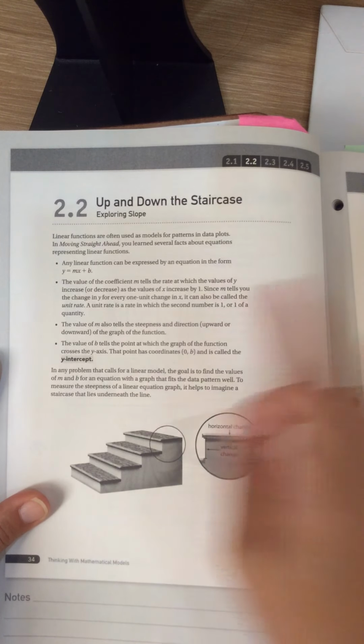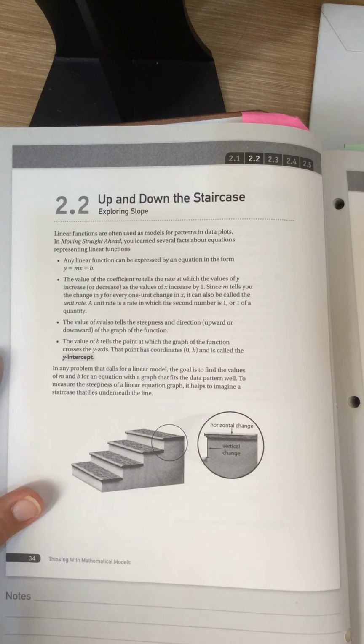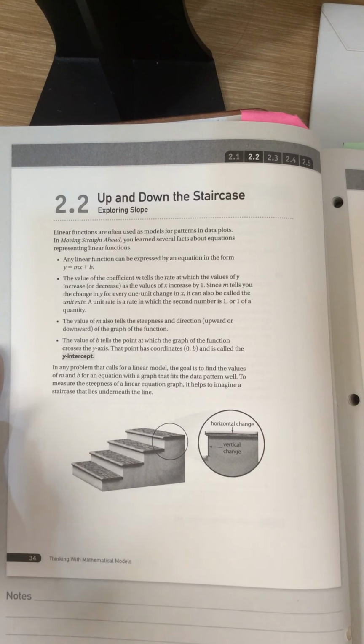Hi guys, so today we're working on lesson 2.2, which is from page 34 if you have your workbook at home. But really this is because we took a break to really study and get into slope-intercept form. You guys really know some of this stuff. So I am just going to review some of the problems you'll see in this lesson.